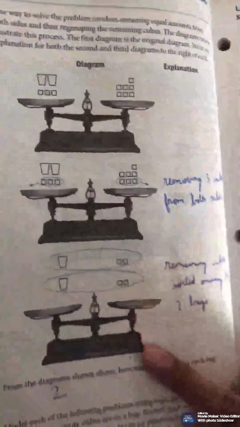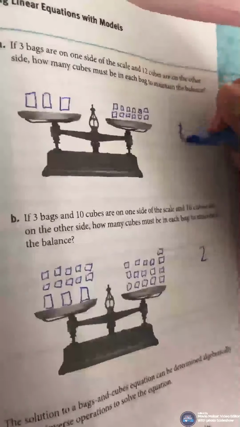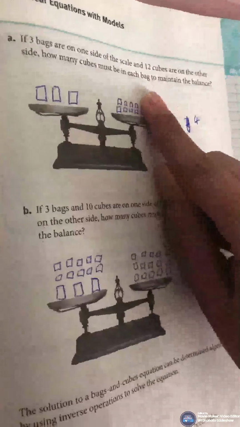So what we could do, if we go back to number 3, we need only this step right here, because since there are no additional cubes in item 5a, we just need the remaining cubes sorted among the 3 bags instead of 2. So that would be our explaining step over here. And if you look, this is actually 4. So there are actually 4 cubes in each bag, because 4, 4, and then 4.